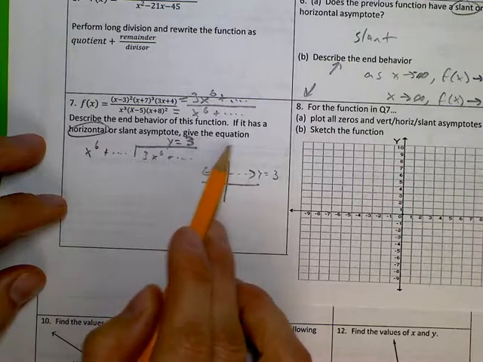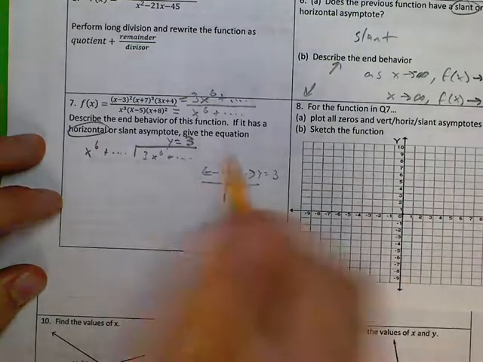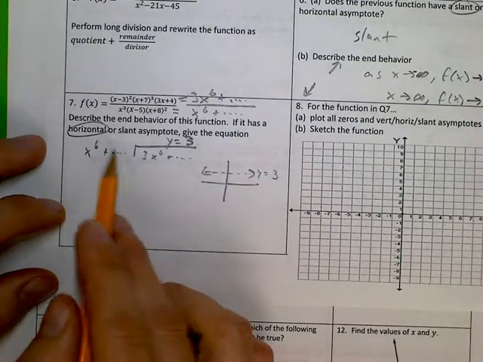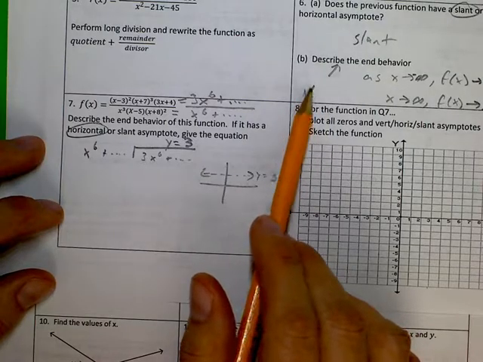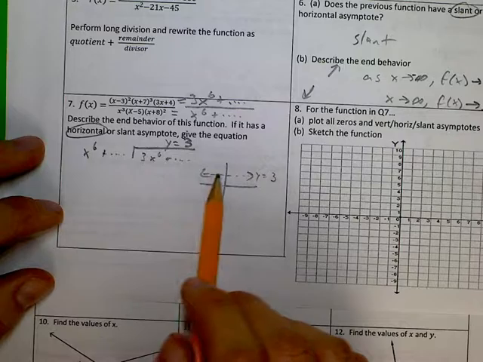You wouldn't go on and find another term because there are no x's. Okay, so we've got a horizontal asymptote of y equals 3. So what's happening on each end? Well, it's not going to positive infinity or negative infinity. Our graph is actually going to approach the value 3.